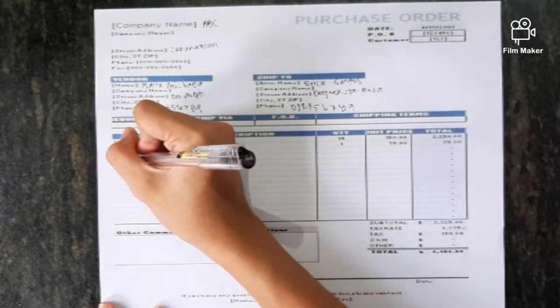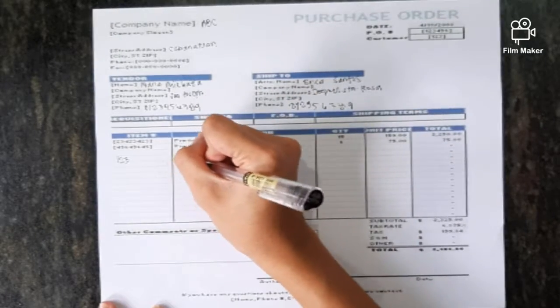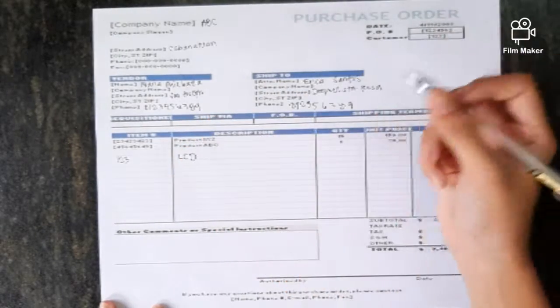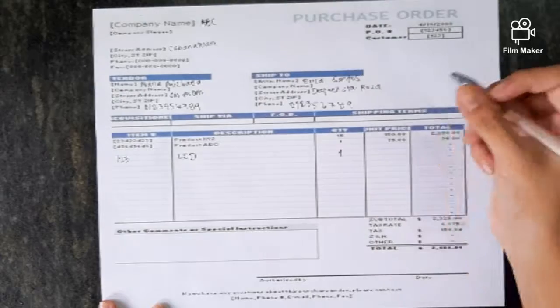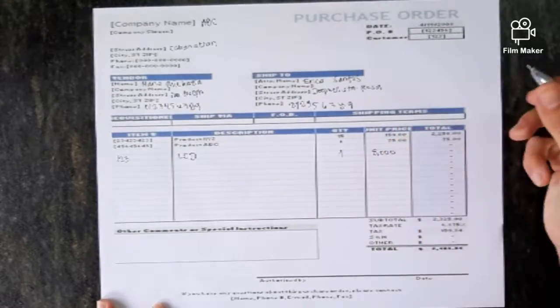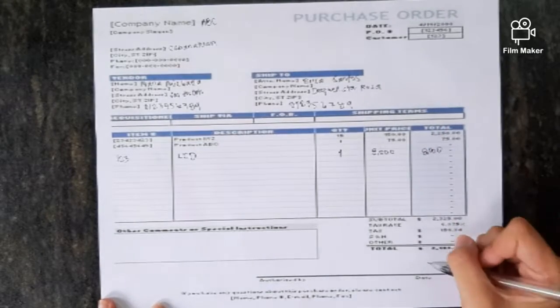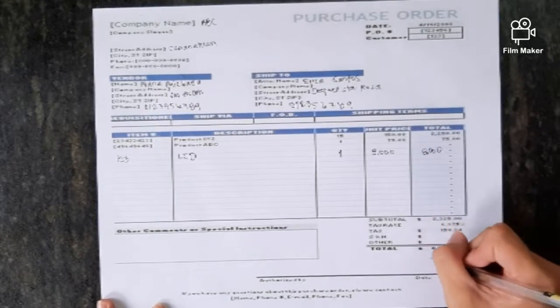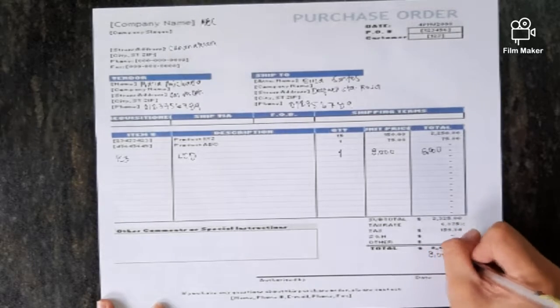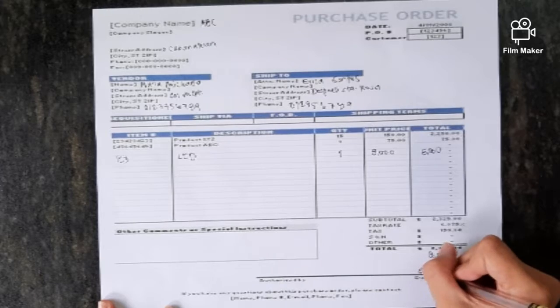Item number, for example, is 1, 2, 3, and description is LCD, quantity 1, unit price is 8,000. Total is 8,000. And the date today.